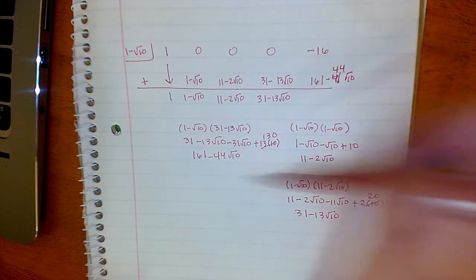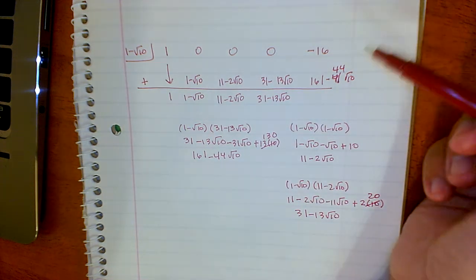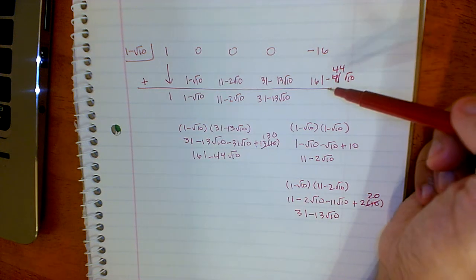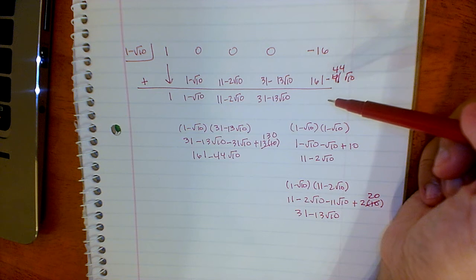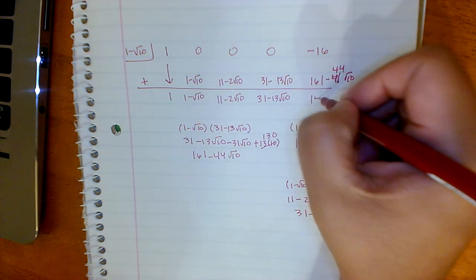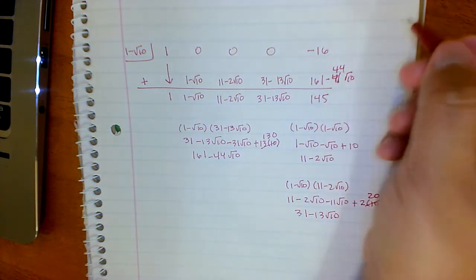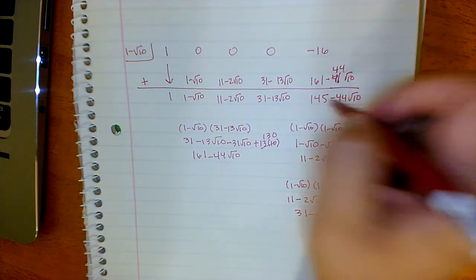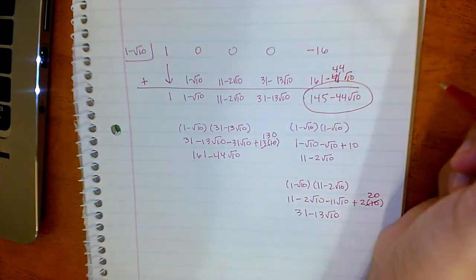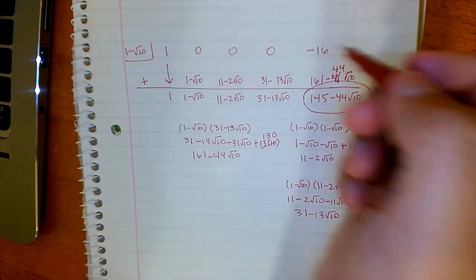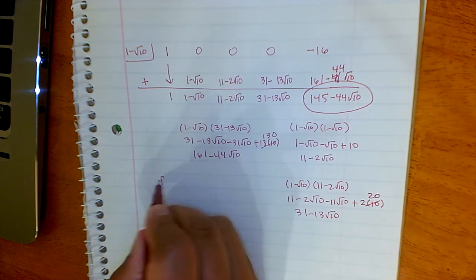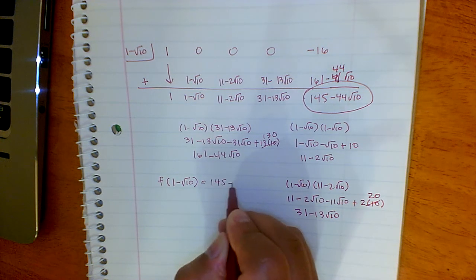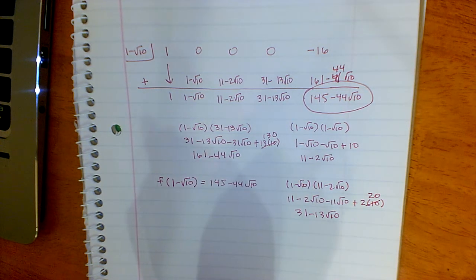When we're adding these together, just like all these other problems when we were doing it down here, we can only add the non-radical with the non-radical portion. So I can only do the negative 16 plus the 161. And negative 16 plus 161 is going to give me 145. And this negative 44 root 10 is just going to keep on coming along with me. And so we've completed the problem. This is the value that is in our remainder slot, which means that my function down here at the input value of 1 minus root 10 should equal 145 minus 44 root 10.